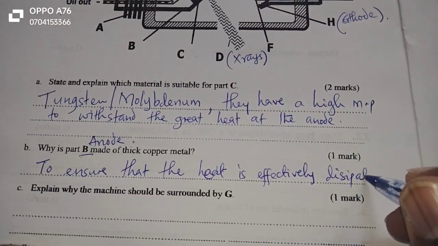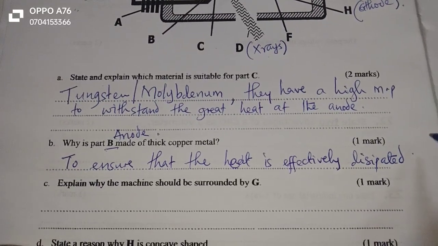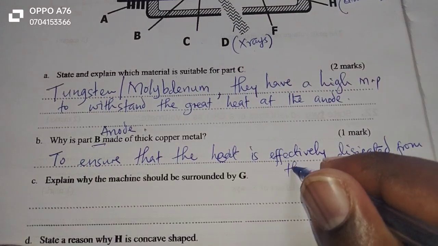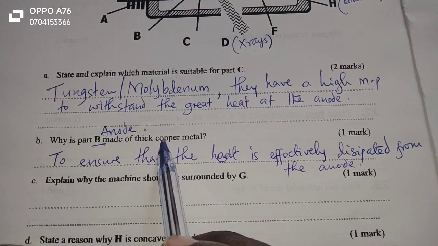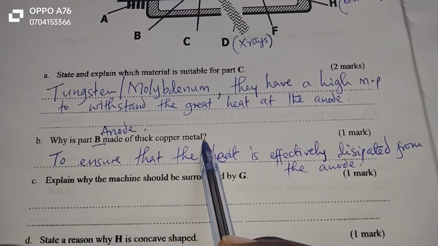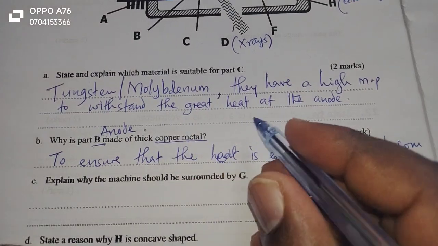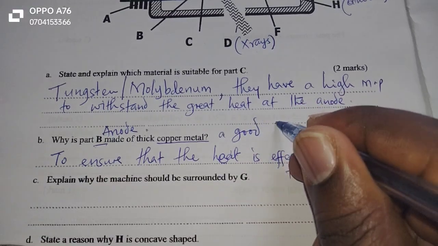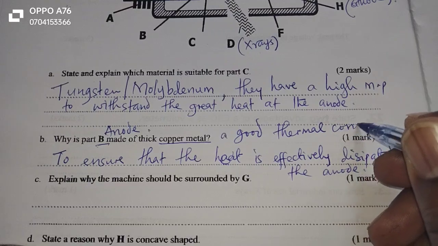To dissipate is to transmit away, dissipated from the anode. This is because copper is a good thermal conductor.